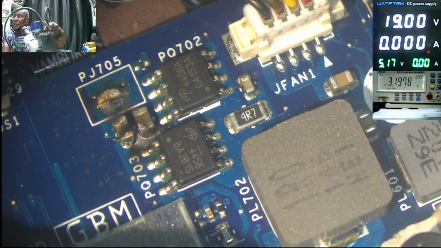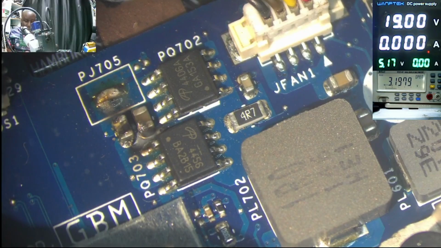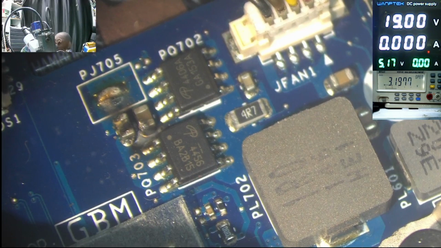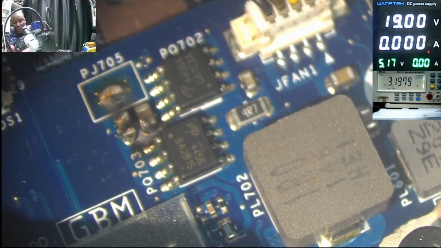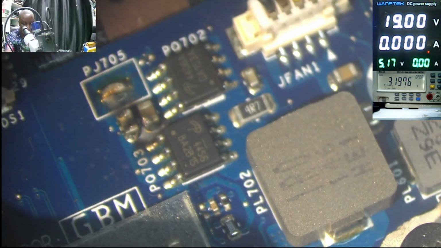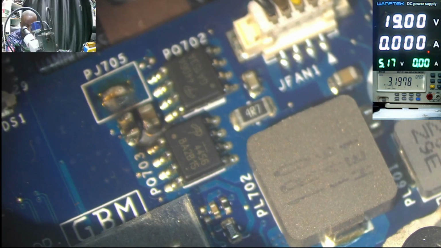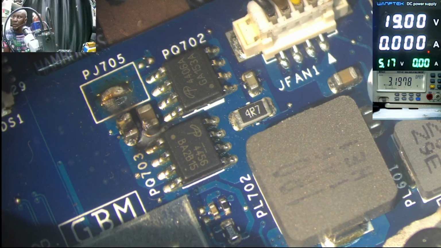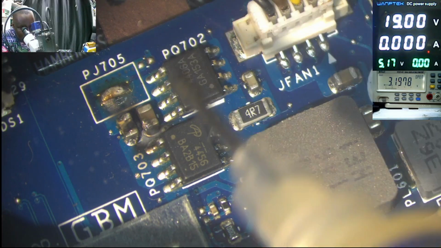This is a power supply with blown up ceramic capacitors. There's no reason for testing here. I don't think we need to test. We don't even need to. There's no reason for us to test here. This is a very obvious fault. The capacitor is just blown up. But yeah, I can see both capacitors were affected.